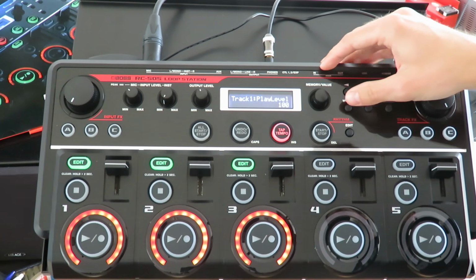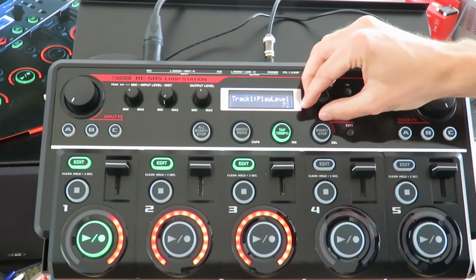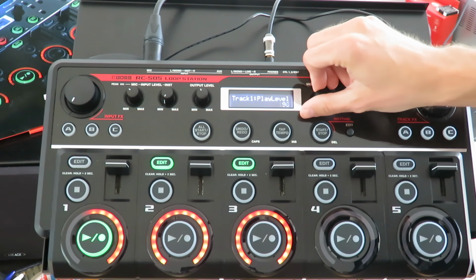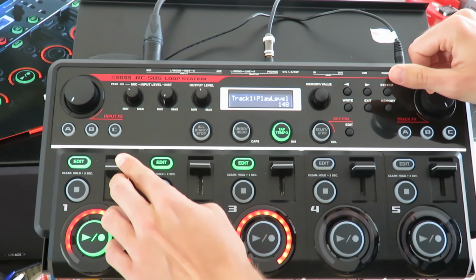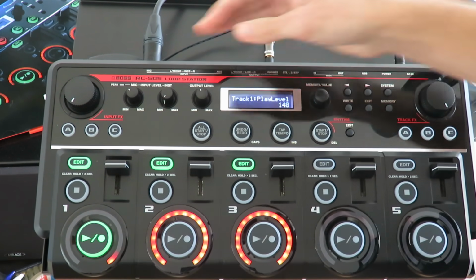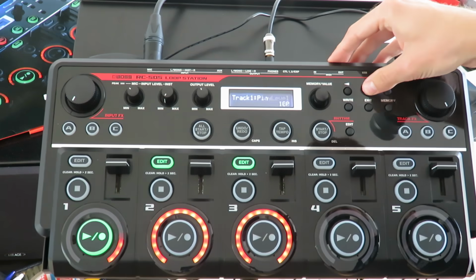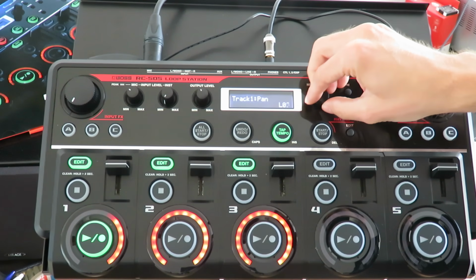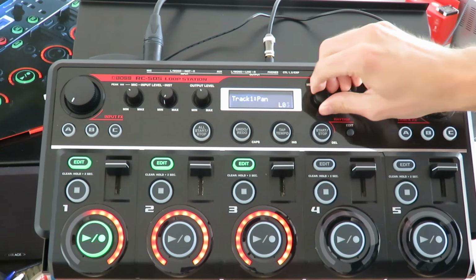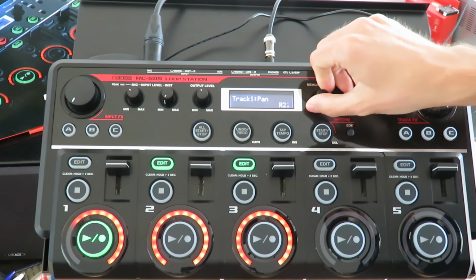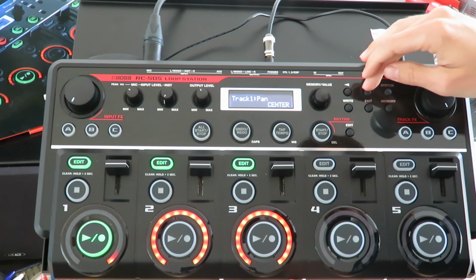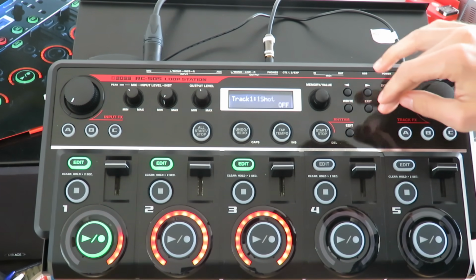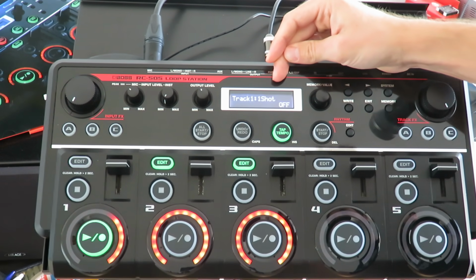Next setting, the level, so how loud it is. This is not the same as the fader though. The fader is a separate thing. Next up, we can pan it to the left or the right. If you're using stereo output, which you should, this makes sense.